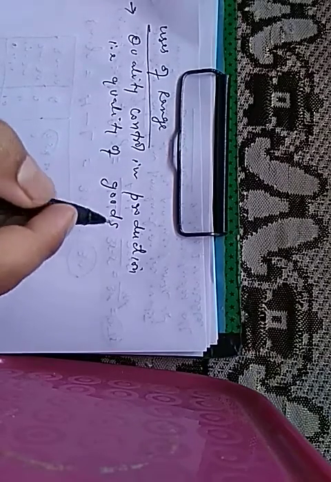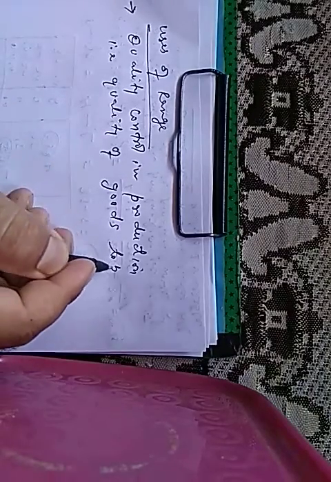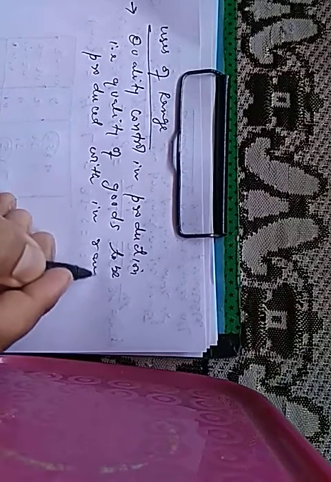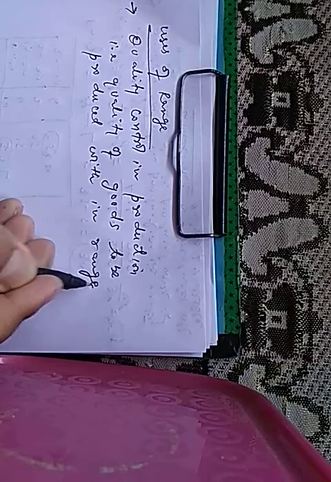Or we can write quality of goods, quality of commodities, quality of products to be produced within range, within limits. This is only possible when we know how to calculate the range of a statistical series showing production of goods.